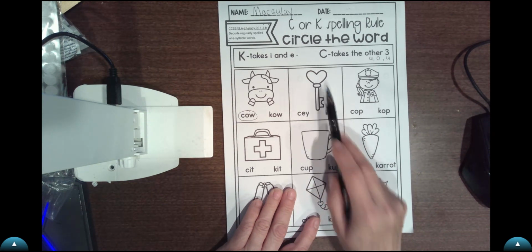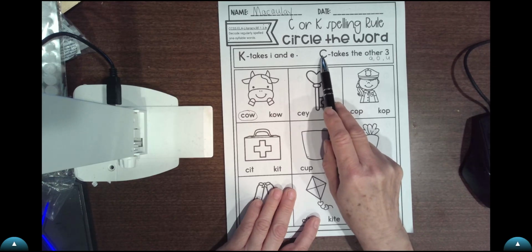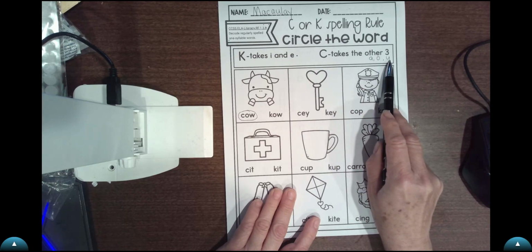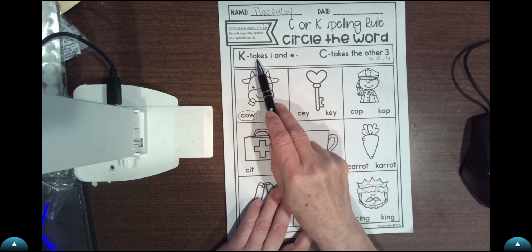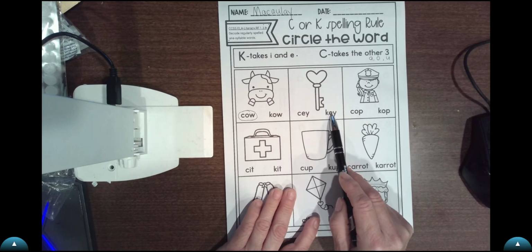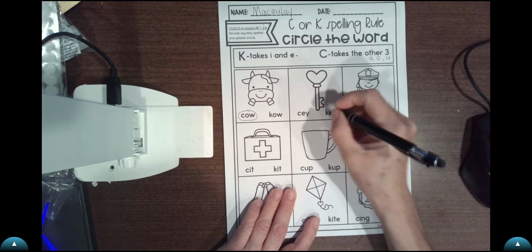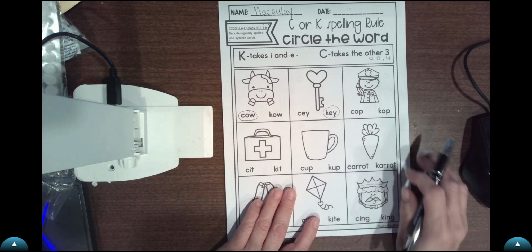Okay, let's go to the next one. This is a key, and it's one of these two. So C has to have an A, an O, or a U next to it. Is there an A, O, or U next to the C? No, so we're not going to circle this one. K has to have an I or an E next to it. Let's see. There's an E next to it. So should we circle K? Yes. This is the word key. So cow and key.